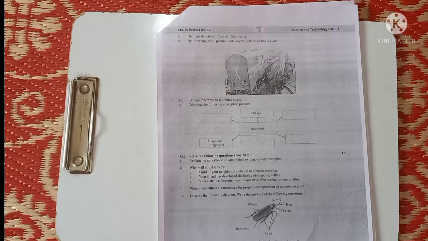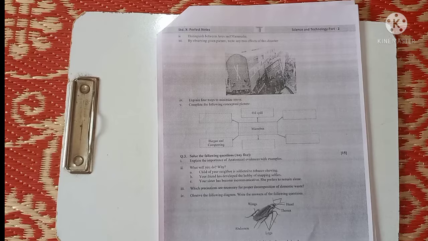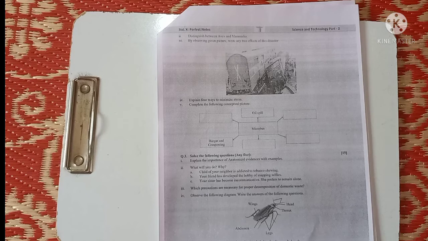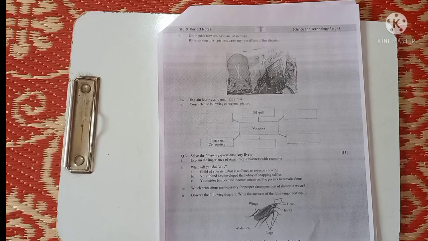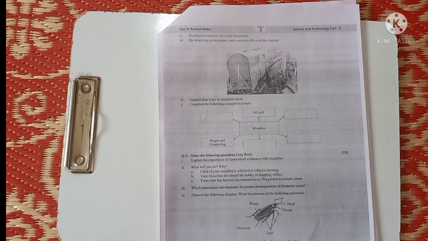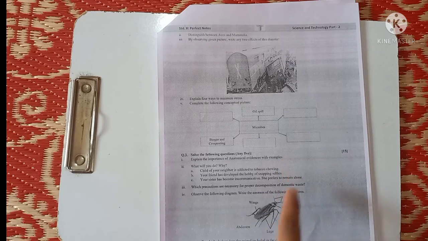The anatomical evidence given in the book is very short, only half lines of 5 or 10 words. You know the anatomical evidence very well, so use some sentences from the book and explain them in your own language. Don't write a limited answer; expand the answer.